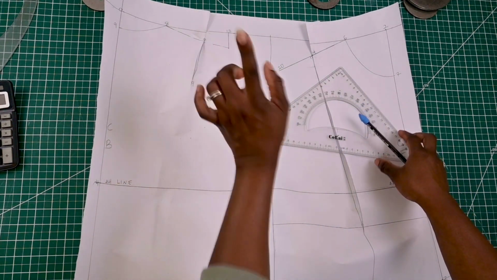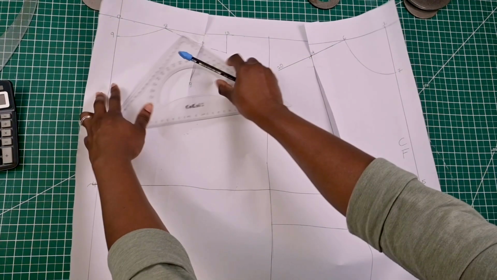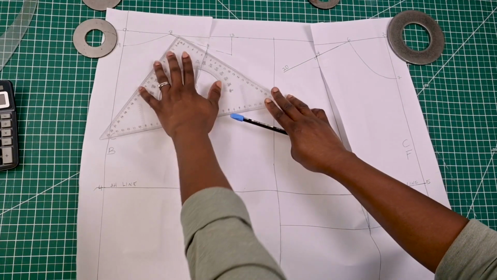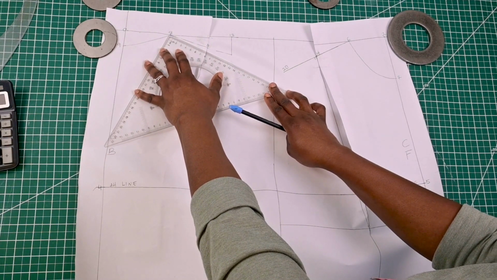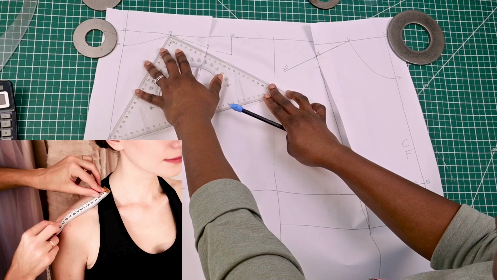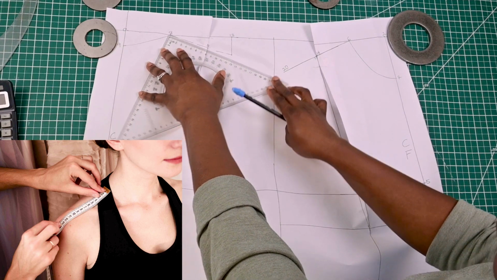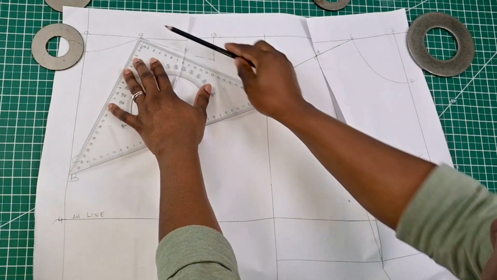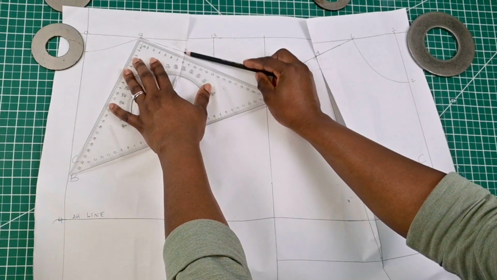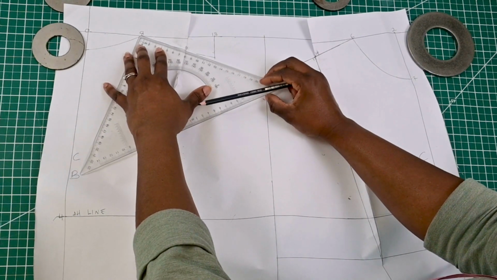Now to get point 21 is the same thing. We are also going to measure from point 8. You're going to measure your shoulder length. The shoulder length I'm using for this person is 15 cm. Make sure that when you are placing your ruler from point 8, it meets with this area where you have your fold. So this is point 8.